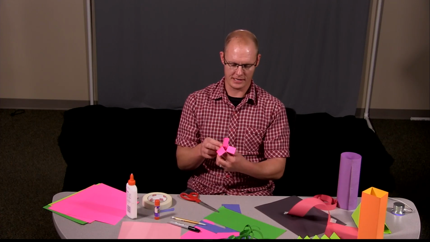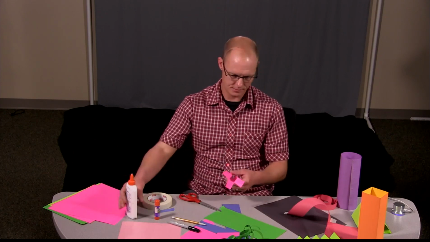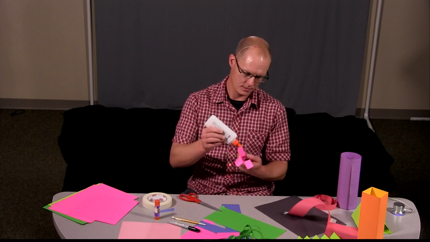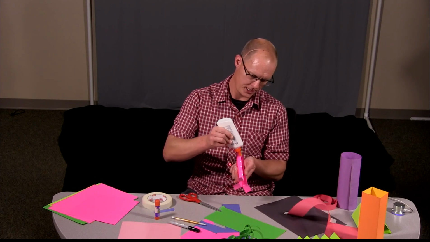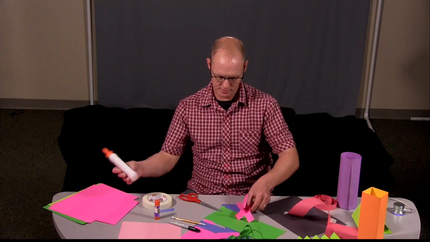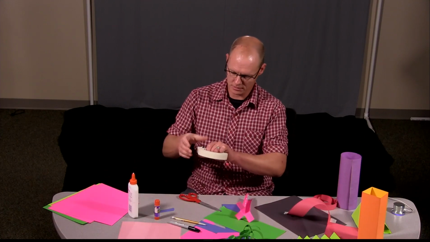And then I have something that I can actually glue down to my platform. In this case, I would definitely use some tape. Seems like it's better structure that way. So I'm gonna put a little bit of glue on the edge here just to hold that together, and I'm gonna tape it to keep it from unfurling.